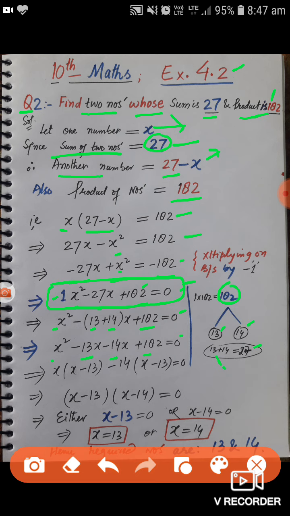and minus 14x. Now we have x common over here in these two terms, and we will get x minus 13 over here. And now we'll put minus 14 common over here in these two terms and get x minus 13. Now x minus 13 is common in these two terms, that is a common factor. So putting the x minus 13 as common factor, we will get x minus 14 equal to 0. So we have now two factors, x minus 13 and x minus 14. Therefore either x minus 13 is equal to 0 or x minus 14 is equal to 0.